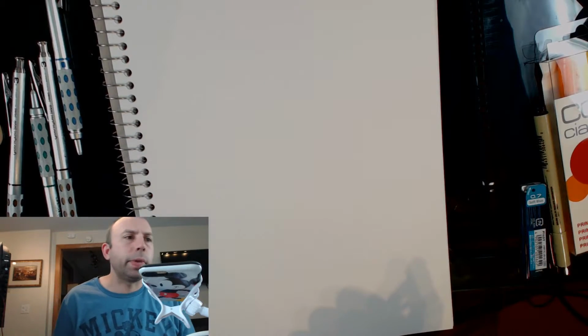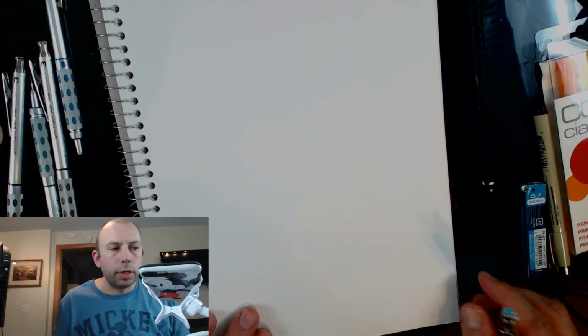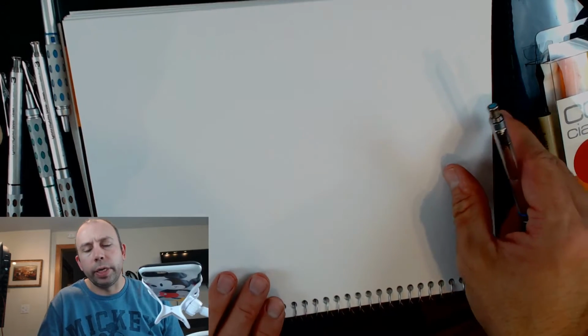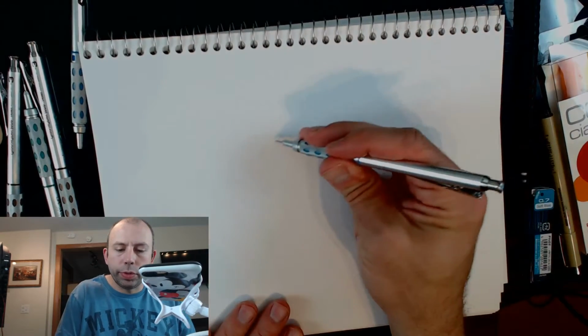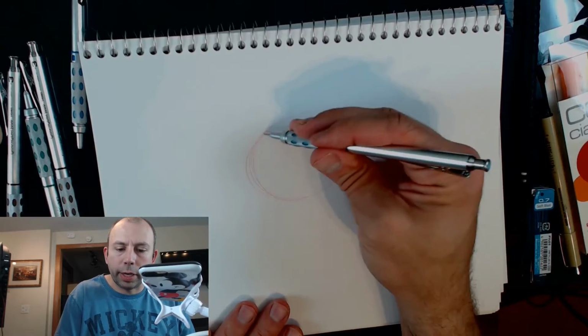Okay, if we're drawing Bambi, another thing you can do is combine shapes, like we combined shapes with Honest John. So we'll start Bambi with kind of an oval.